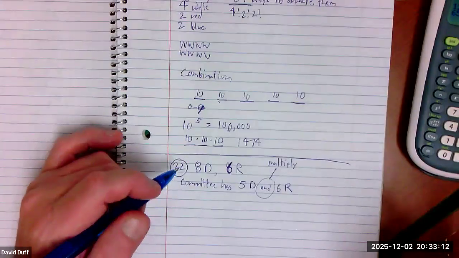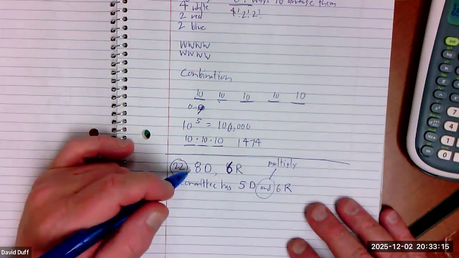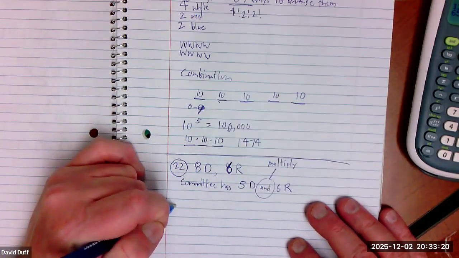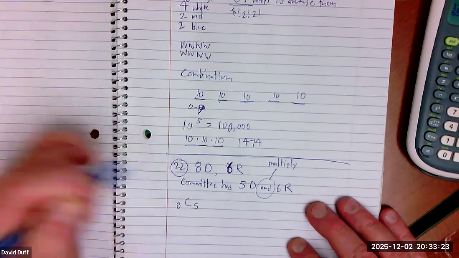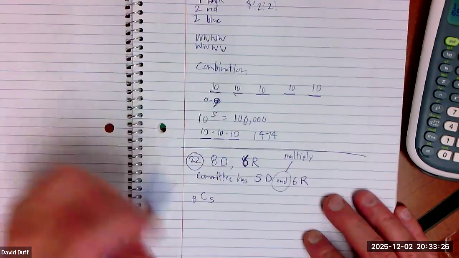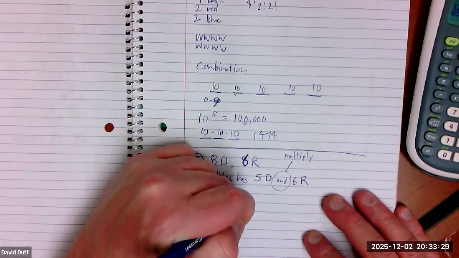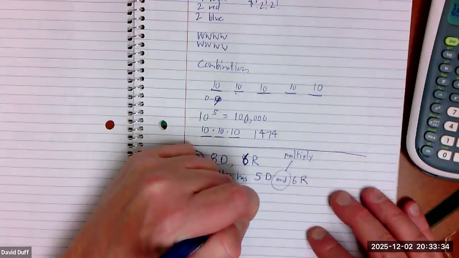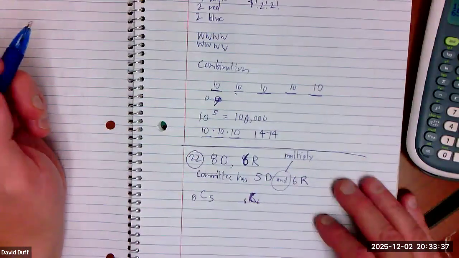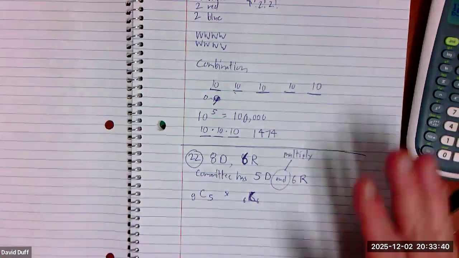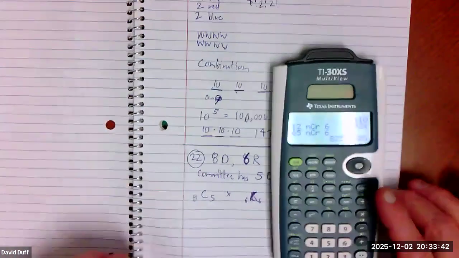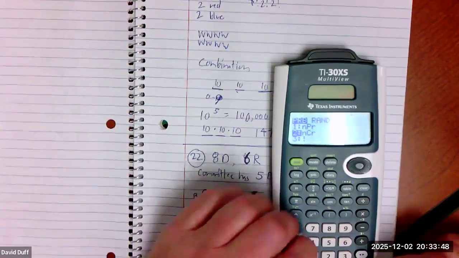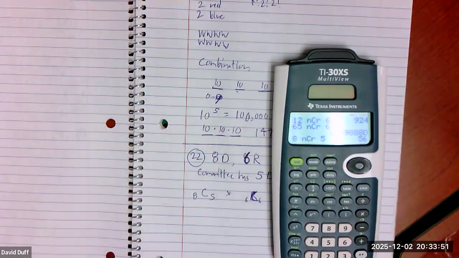Let's handle this like 2 different problems. How many different ways can I pick 5 Democrats from 8 Democrats? 8 choose 5. How many different ways can I pick 6 Republicans from 6 Republicans? It's 6 choose 6, or 1. So this would be 8 choose 5 times 6 choose 6. We know 6 choose 6 is 1, so we'll just do 8 choose 5. There's 56 ways to do this.